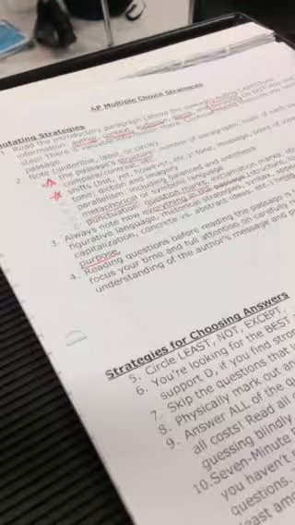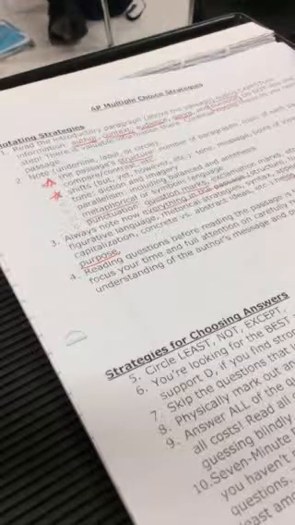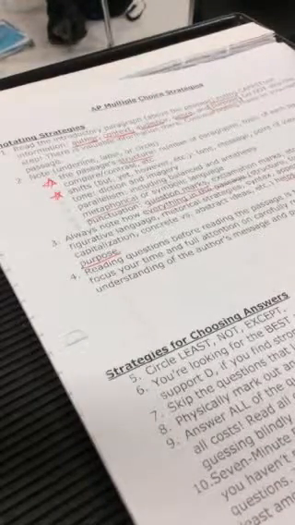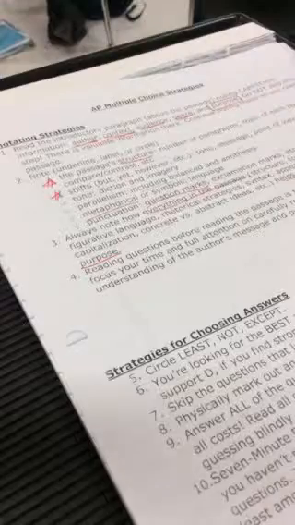Reading questions before reading the passage is time-consuming. It's better to focus your time and full attention on carefully reading the passage to get a full understanding of the author's message and purpose. Okay, all right, good. So let's go through and practice.